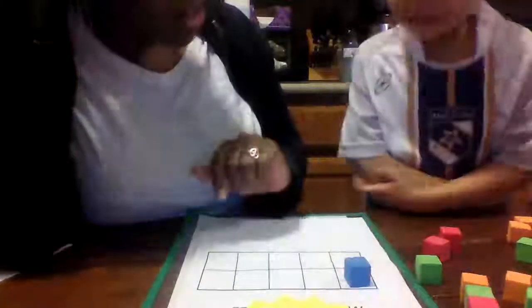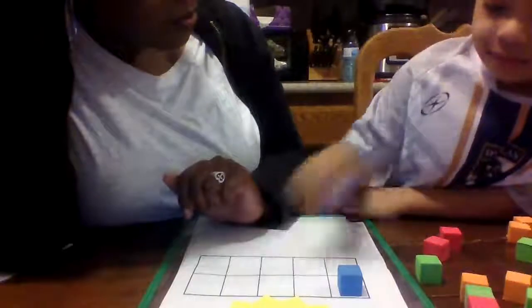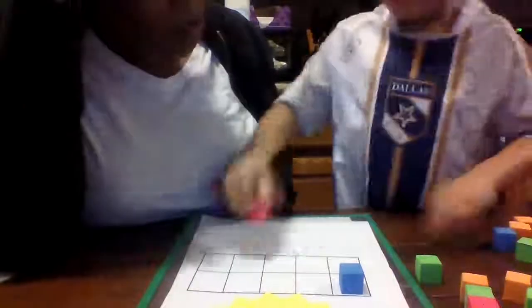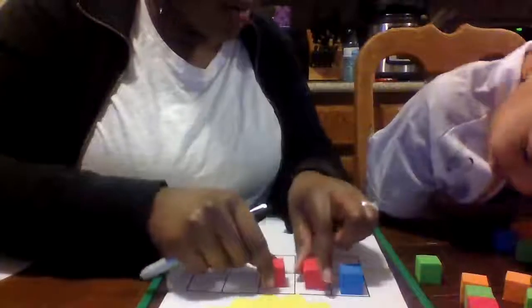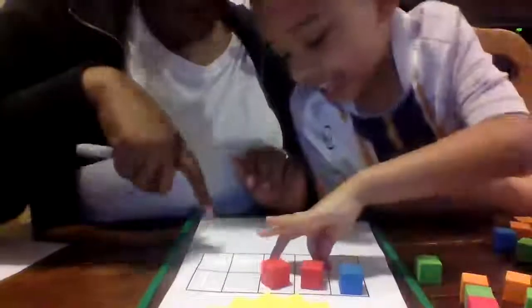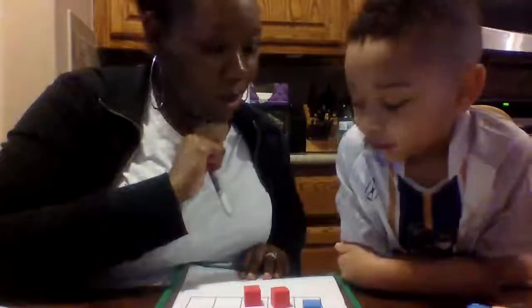Okay, so get 1 blue one, and there you go. Okay, and then let's get 2 red. So you have to add 2 red. You added 2 red. Okay, do you want them here or do you want them up there? There. You want them right here? Okay, so how many blue ones do we have? Okay, let's kind of move this one back a little bit. Okay, so how many blue ones do we have? 1. 1, and how many? 2. We have 2 red ones?